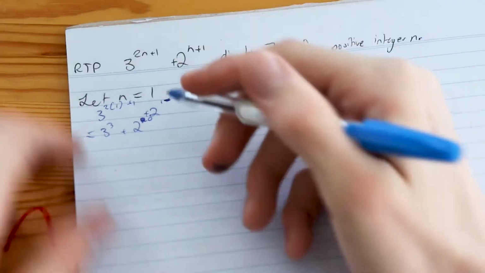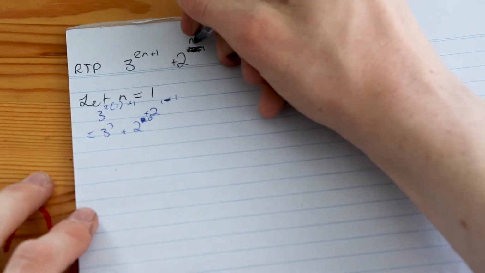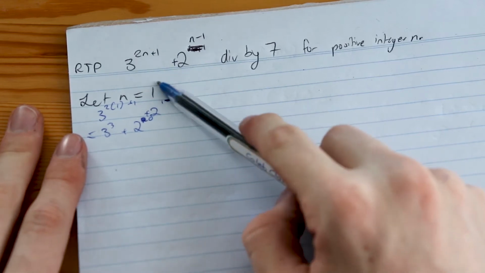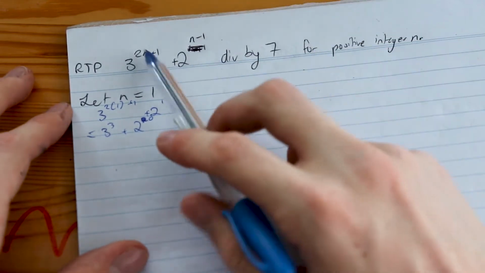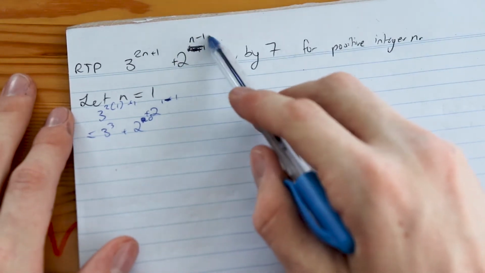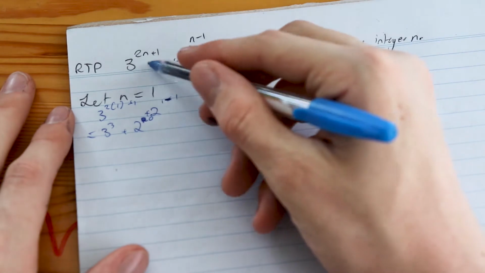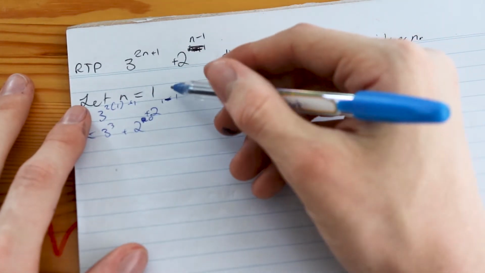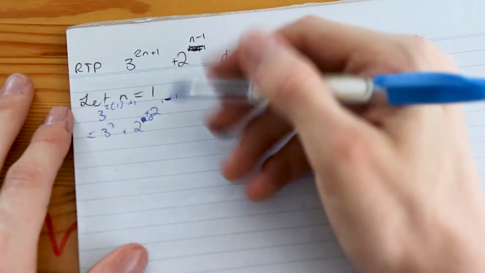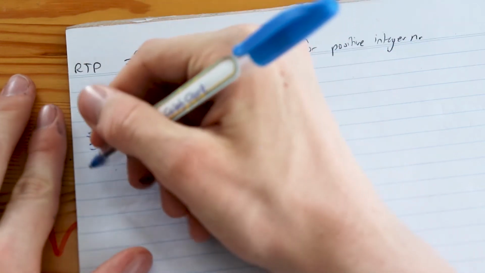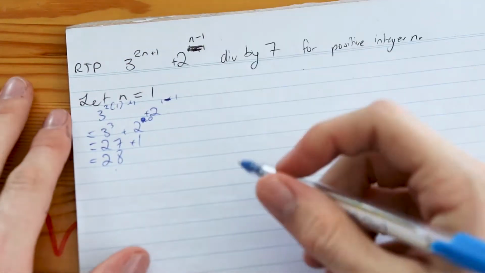But anyway, like I showed you, when you substitute n equals 1 into this expression to find the very first one of these numbers, we'll have 3 to the power of 2 times 1 plus 1, plus 2 to the power of 1 minus 1. So this is going to be 3 to the power of 2 plus 1 is 3, so 3 to the power of 3, plus 2 to the power of 1 minus 1 is 0, 2 to the power of 0. So this is 27 plus 2 to the power of 0 is 1, which is 28.